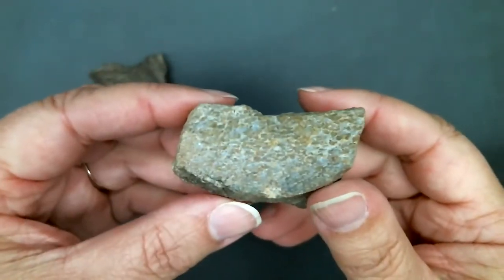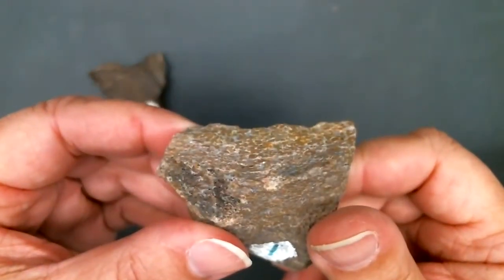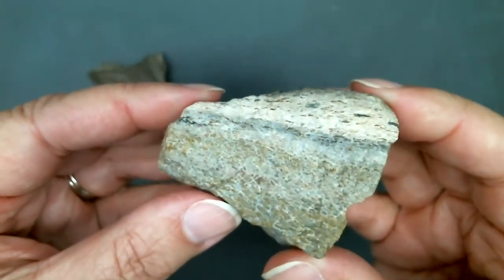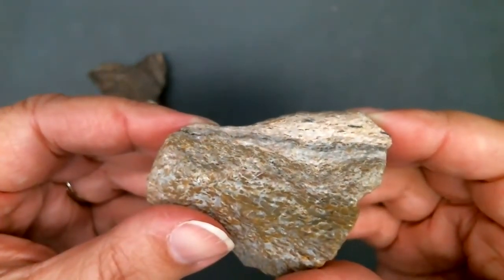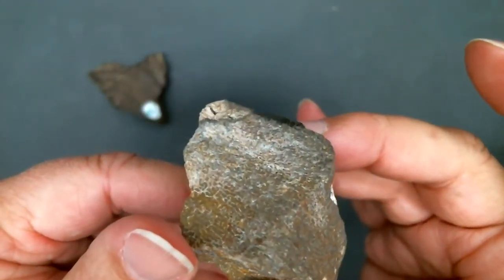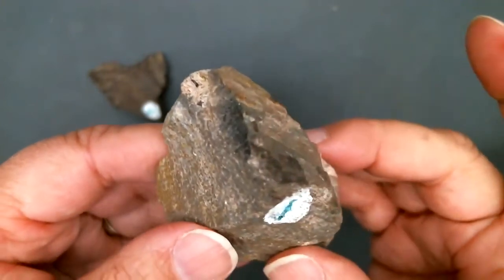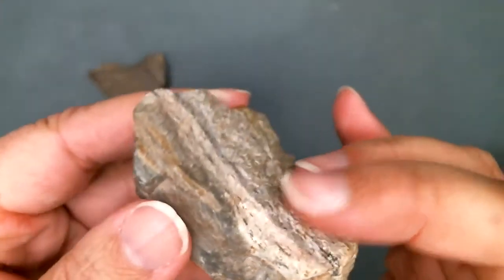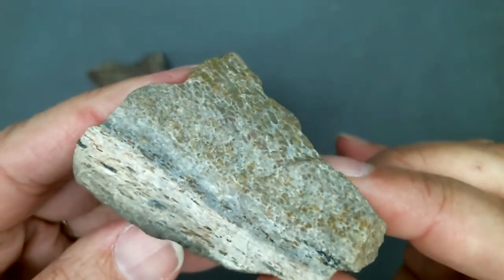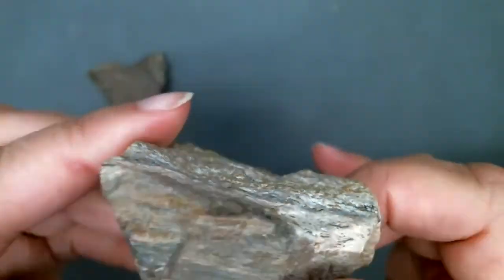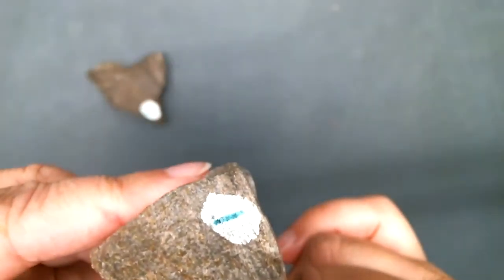On the bottom, that's what the bottom looks like. Trying to get this at different light so you can see the different colors and patterns. All right, that's number 1.